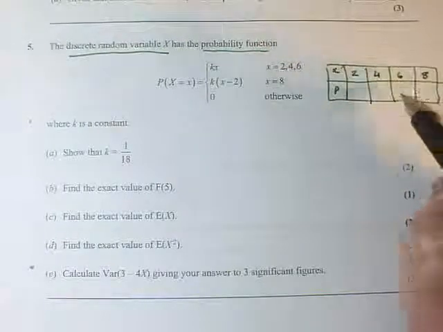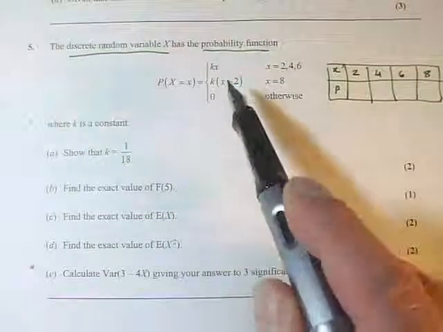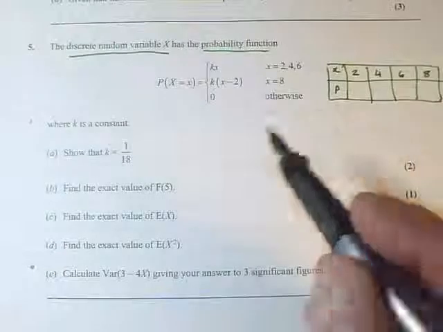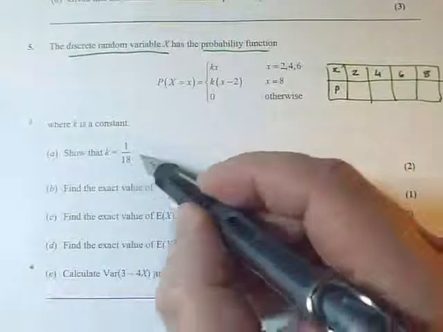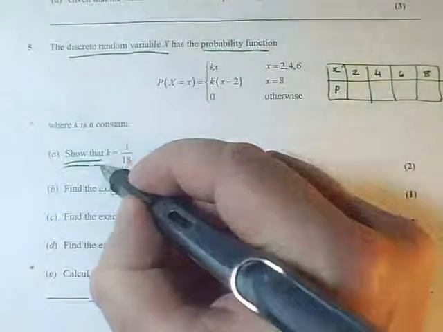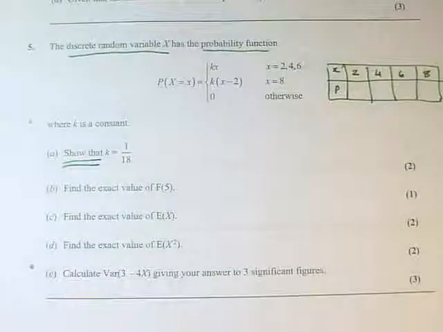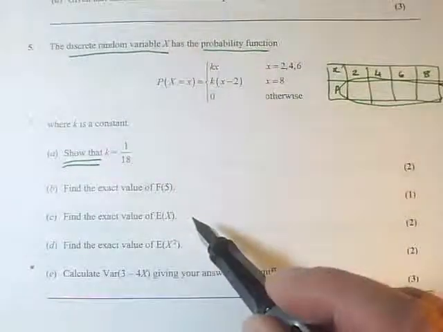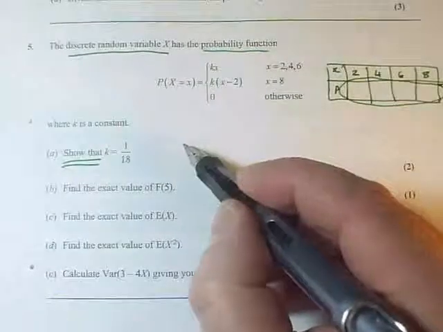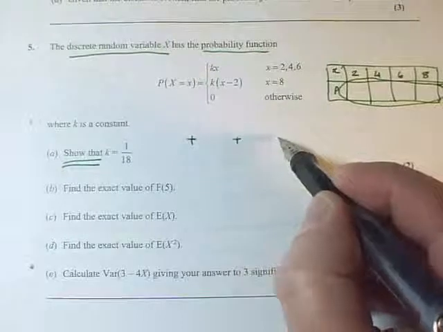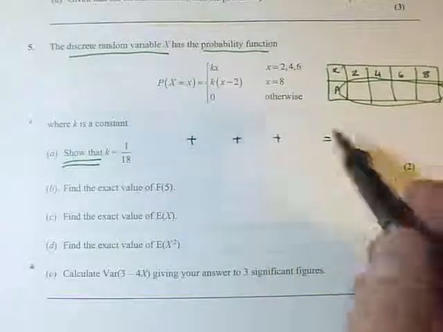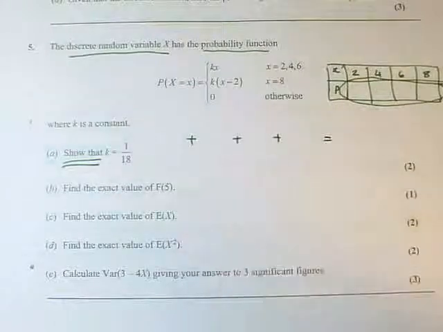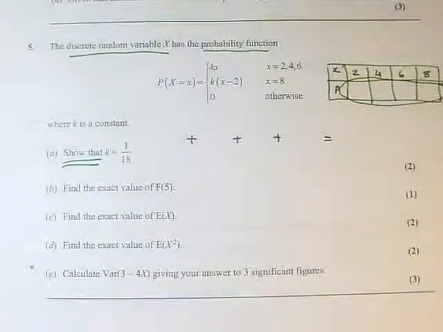Okay, and then you can fill these in terms of k to begin with. Once you know what k is, you can fill them in as numbers. Show that k equals 1/18, so that's going to be your finishing point. It's "show that", so you have to be convincing. You have to tell me what you know about these probabilities. In fact it's going to be the total of them. So you're going to have some stuff that adds up to a number. You say what the probabilities add up to, you put these in terms of k, and you convincingly show me that k equals that, and that should be easy.